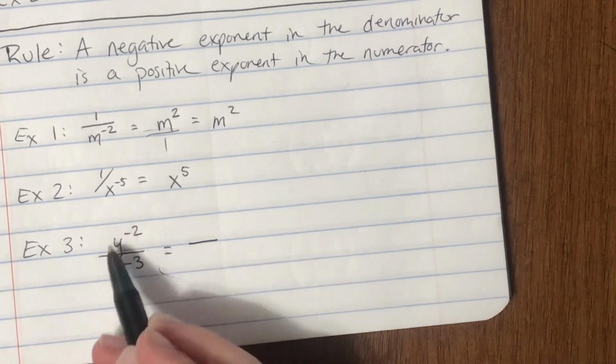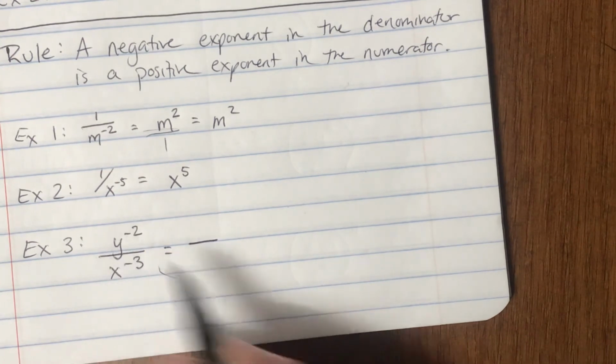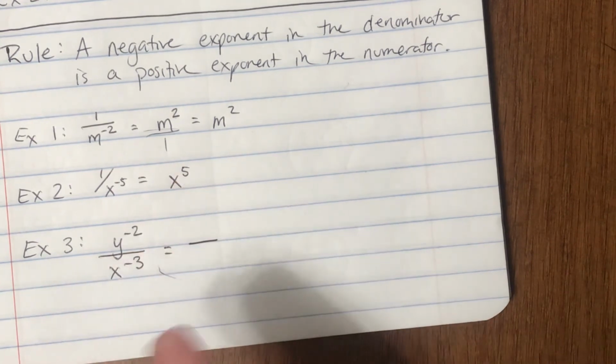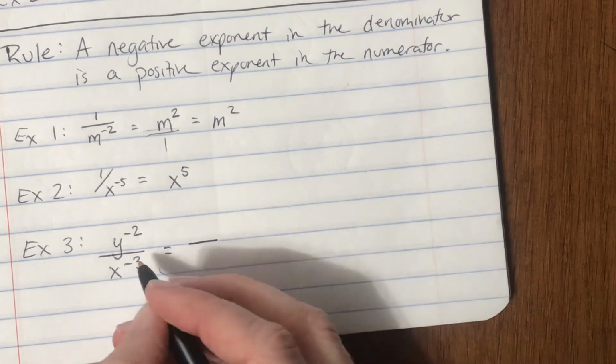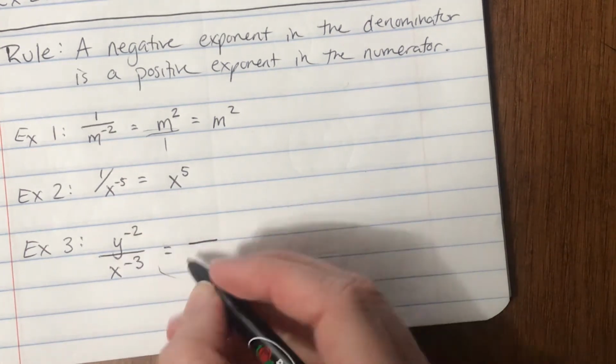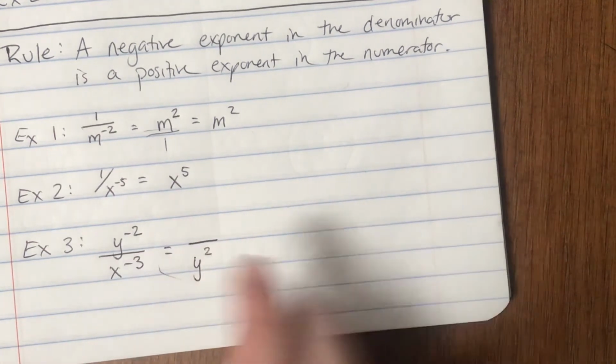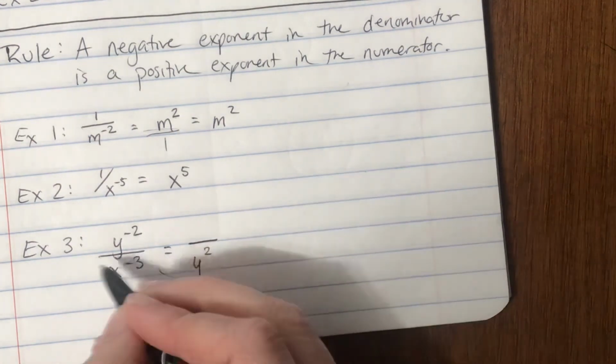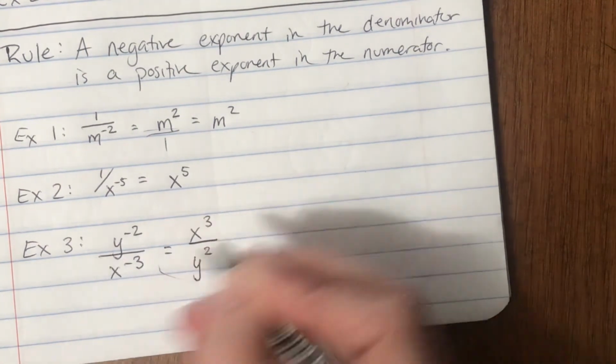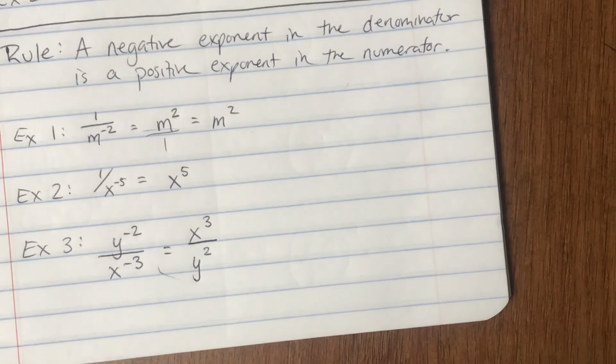And so that's what's happening here. Y's got a negative attitude upstairs, X has got a negative attitude downstairs, and so we're going to send them to the other level of the house. So the y to the negative 2nd is going to go downstairs. His attitude gets better. He gets positive. And the x is going to go upstairs and become positive. And so you just flip the position that they're in.